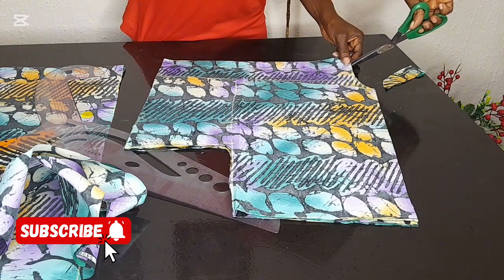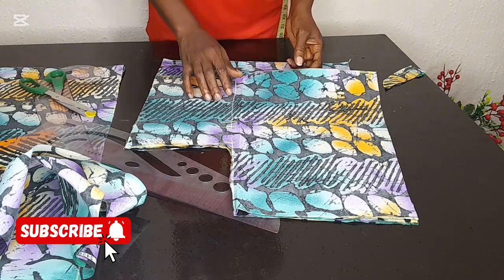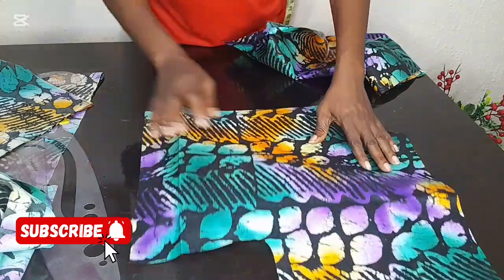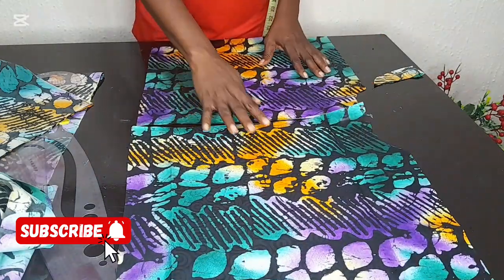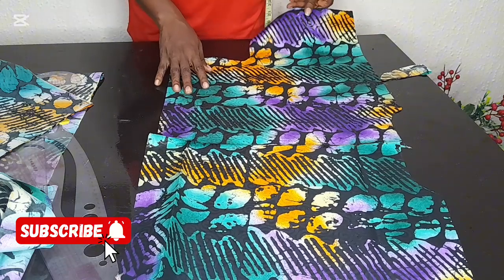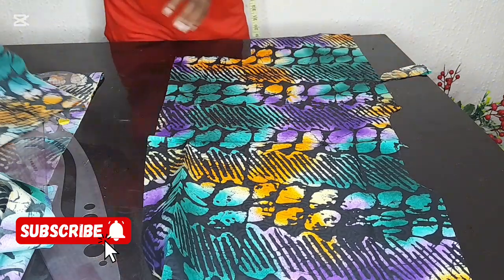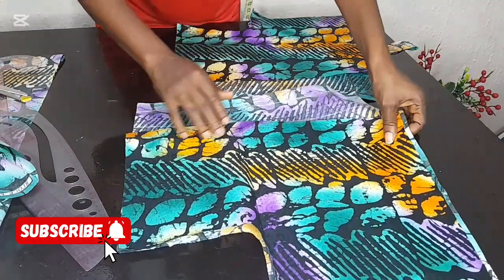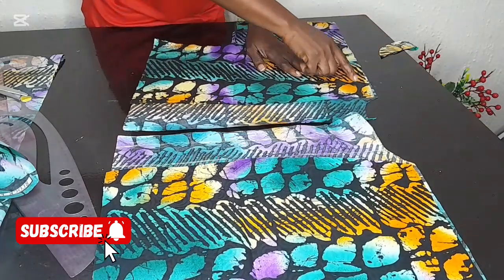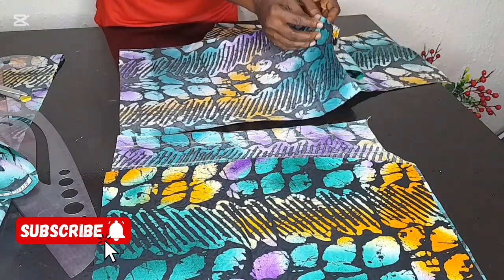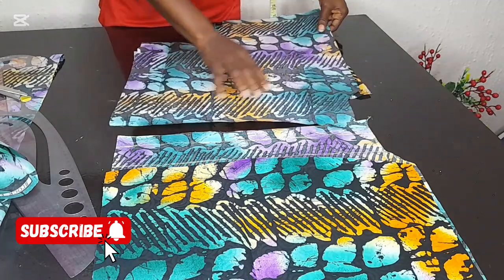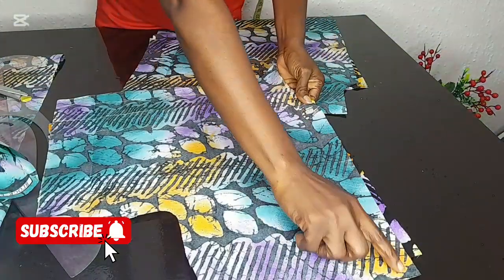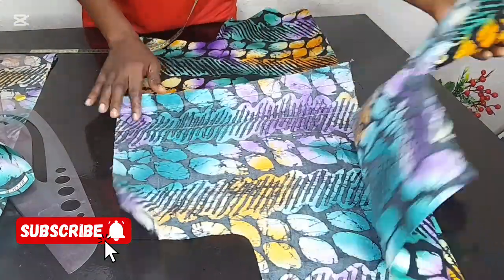Now that we are done with this, I'm notching where my zip allowance is. So this is the front, and the other one is the back. Can you see? So now the front and the back. We are going to be sewing shoulder to shoulder. Just close shoulder to shoulder. Shoulder. You close the other one, shoulder, right?